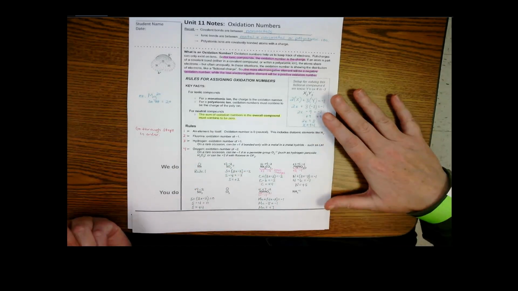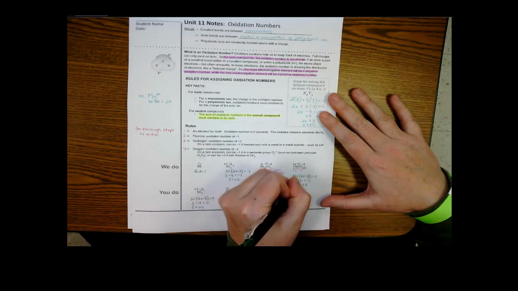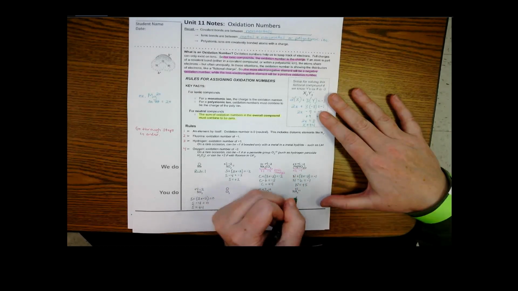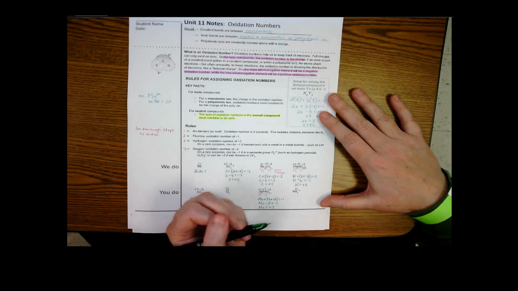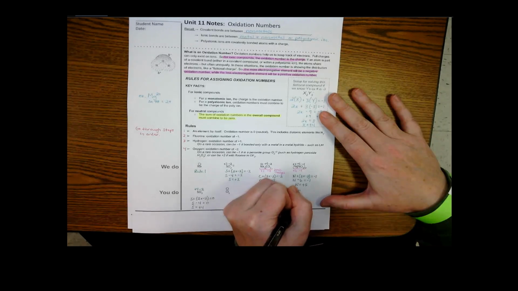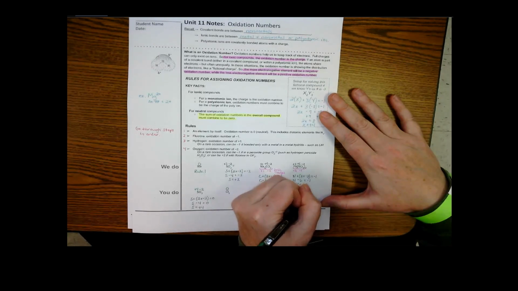And then last but not least, with ammonium, the hydrogen for rule number 3 is going to be +1. We need to figure out what nitrogen is, and it's got an overall +1 charge. So nitrogen plus 4 hydrogens with a +1 charge. All of those were negative, so I'll just do this.